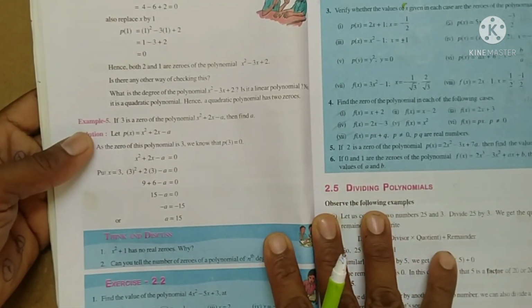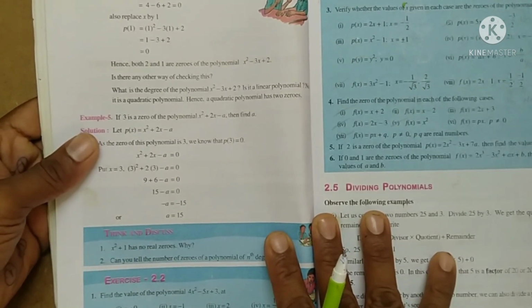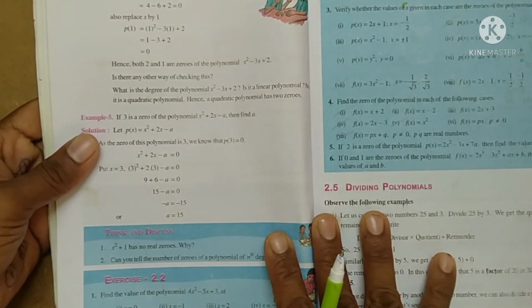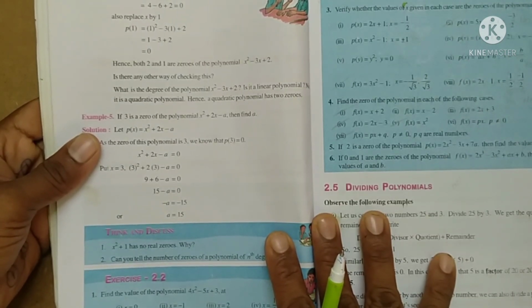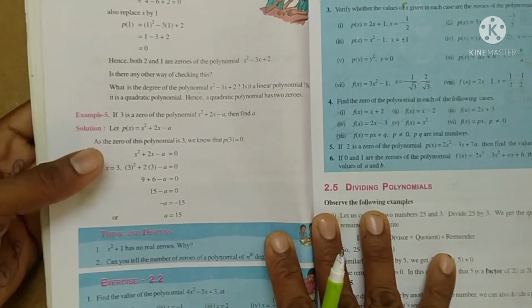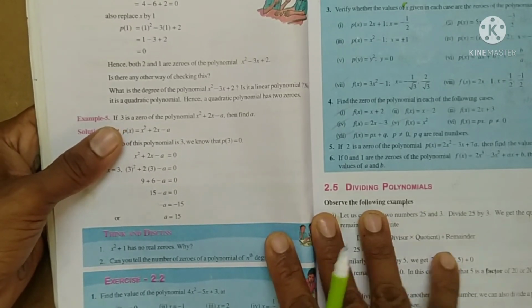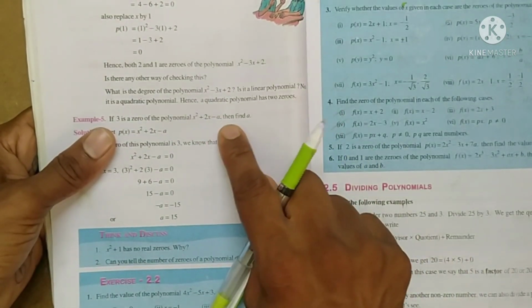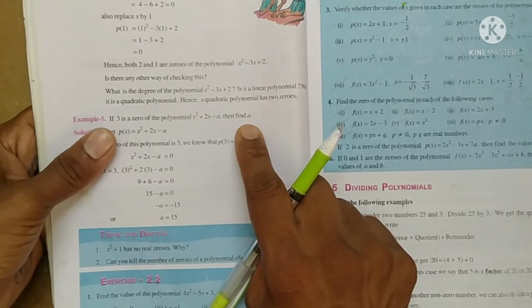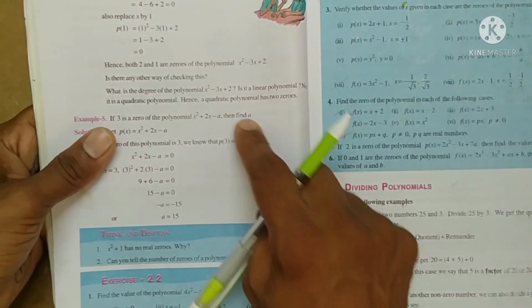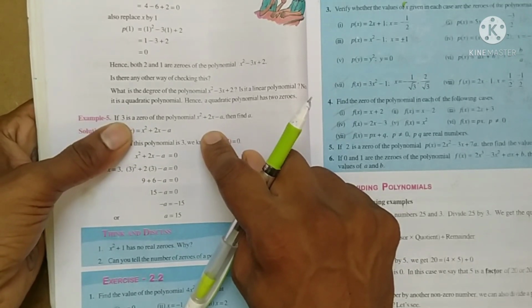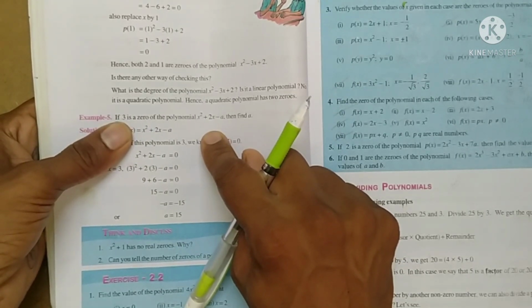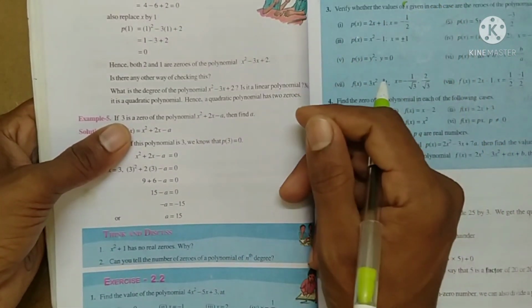Next one, example 5. If 3 is a zero of the polynomial x square plus 2x minus a, then find a. Zero of a polynomial means p of x is equal to 0. Here 3 is the zero of the polynomial, which means p of 3 is equal to 0.